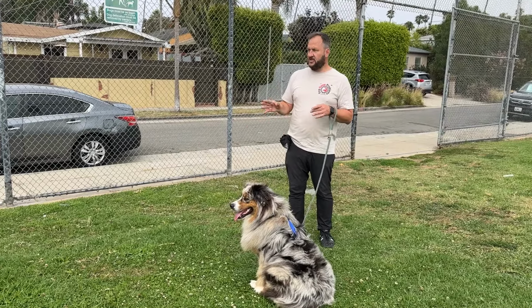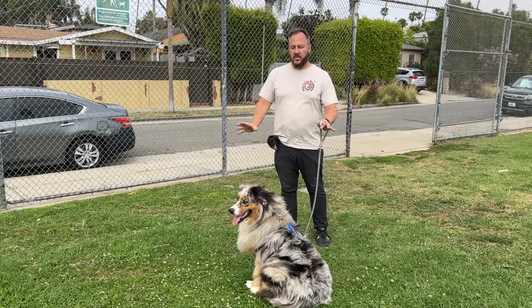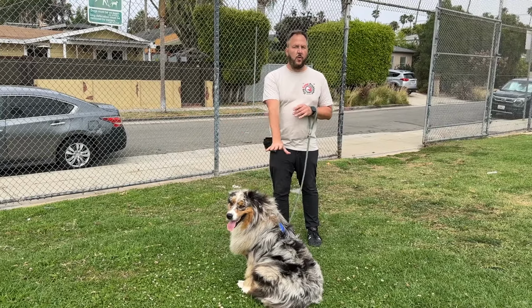And if he gets up like that, he's just, okay, there's a kid with a soccer ball, got a little close, so he's up and ready for action. So again, we really need to be mindful of watching his body language.